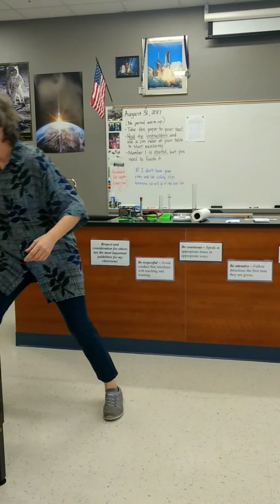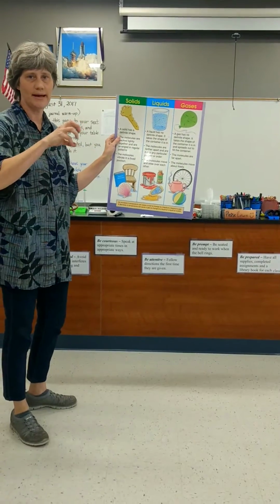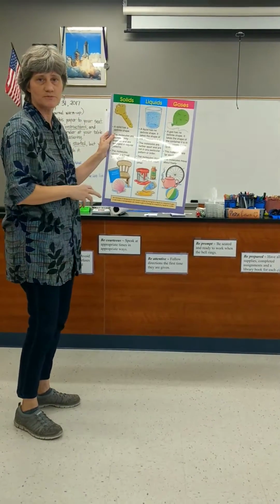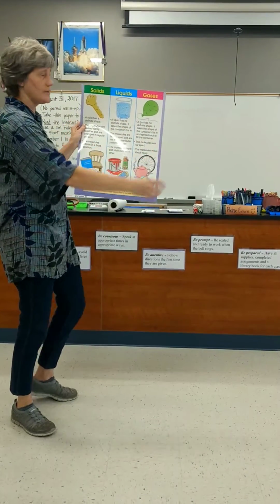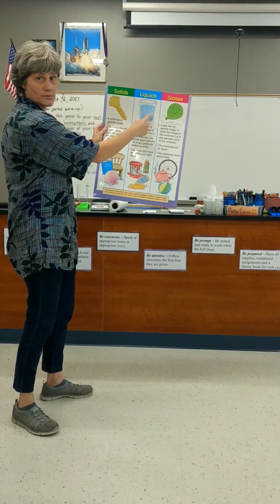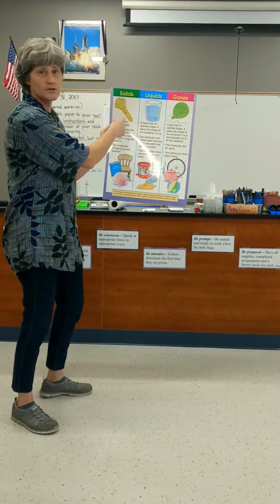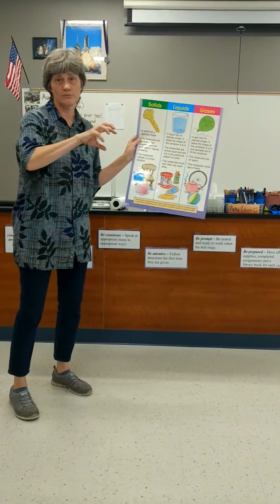So, a really quick reminder: solids have their particles really tightly packed. Liquids have a little bit more space between their particles. They move around more. And gases have the particles spread out even more. That means that gases are the least dense. Liquids are a little bit more dense because their particles are close together. And then solids are the most dense out of those three states of matter, because the particles are most tightly packed.